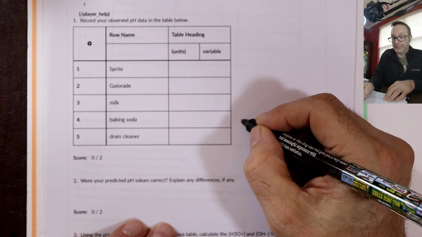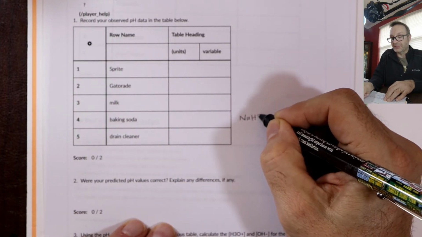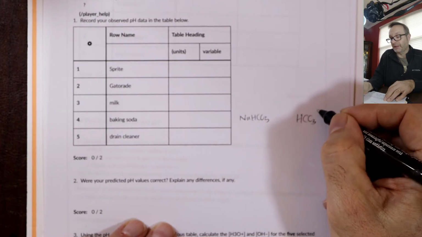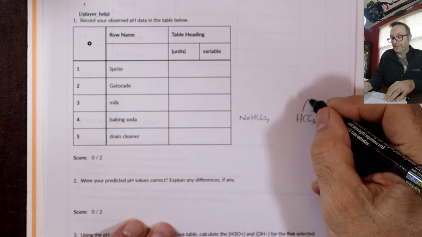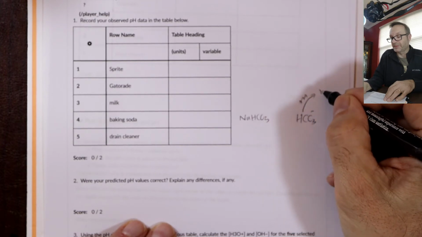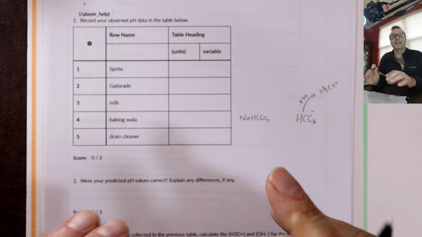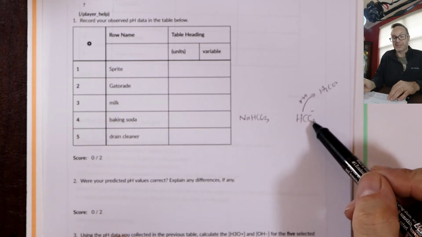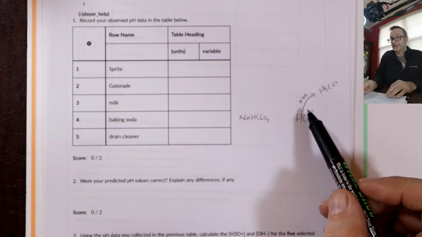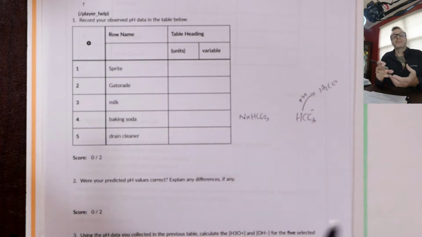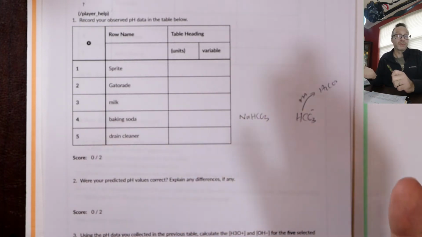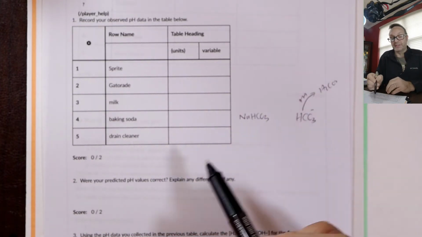Baking soda, be careful. Baking soda is NaHCO3, which basically gives you the carbonate ion, right? And the carbonate ion can pick up H+ to make H2CO3. That's the human body buffer, if you remember that part of the notes, okay? So that's actually going to be picking up H+, removing H+ from solution, so it's going to be less H+, more OH-, essentially, right? So that's going to be slightly basic.